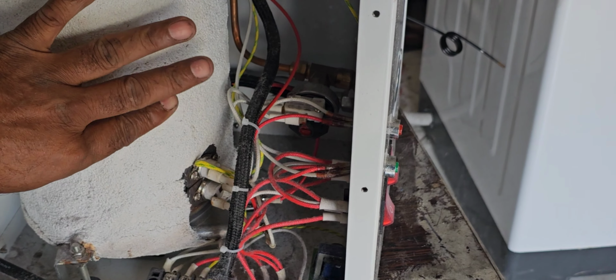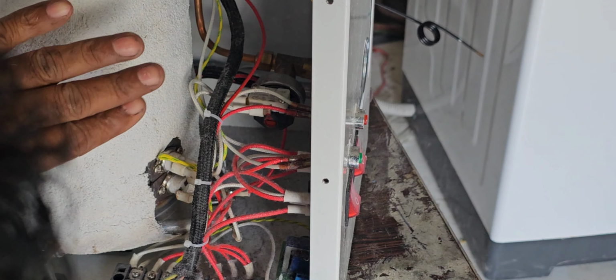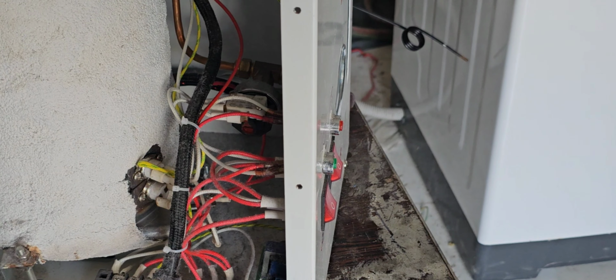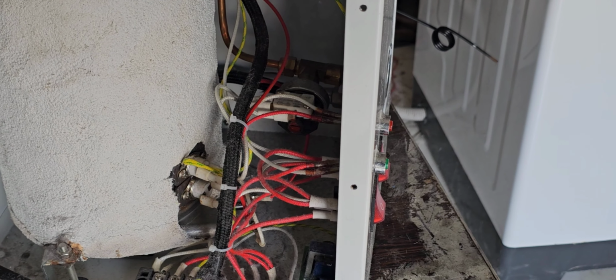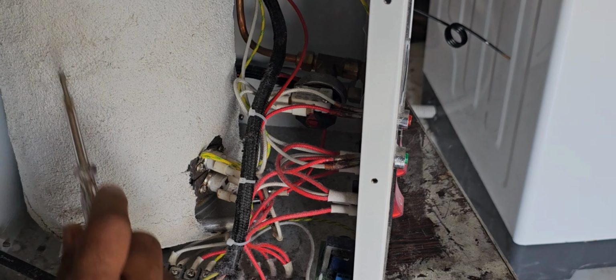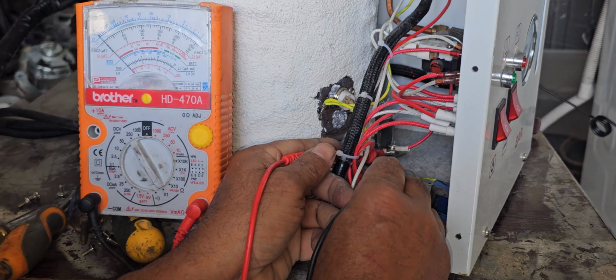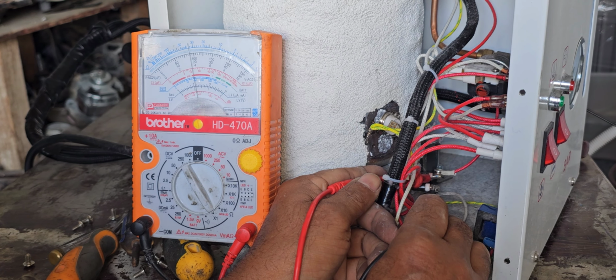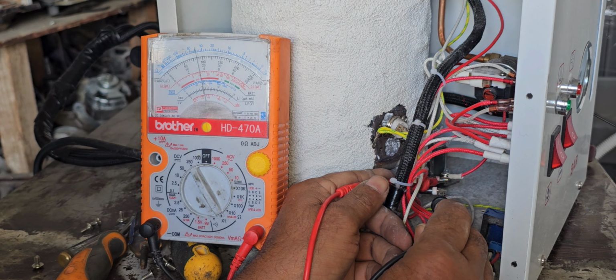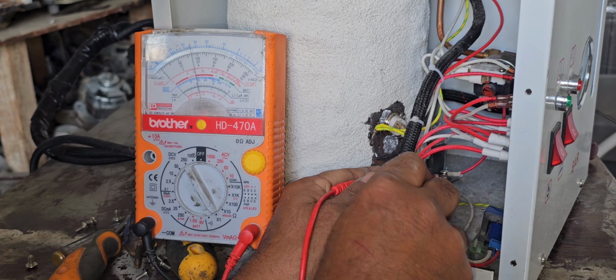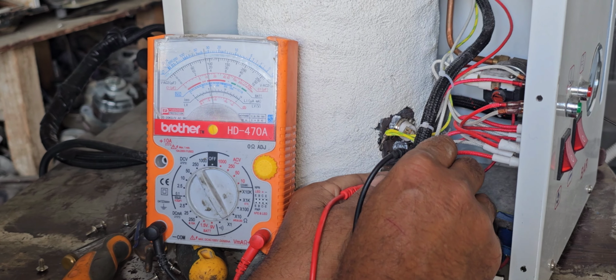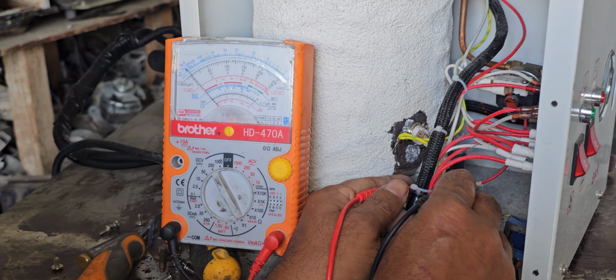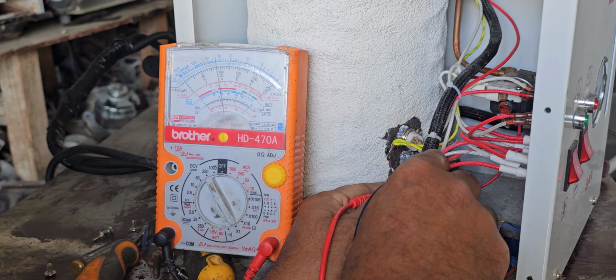Why is it not making heat? Why is it not generating steam? Now we will check and let's see. Check the heater connection again. See, the heater connection is okay, no issue. I already released one terminal because we have to check like that, otherwise it will show a false continuity.